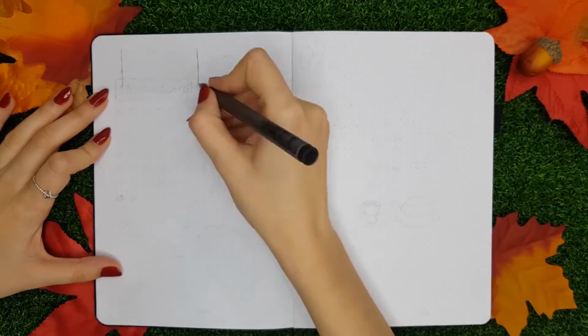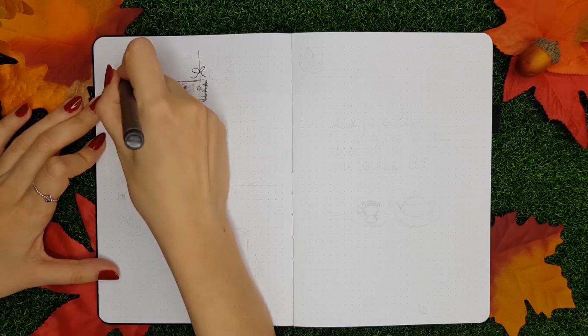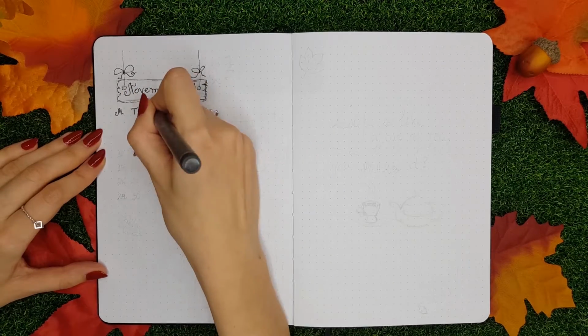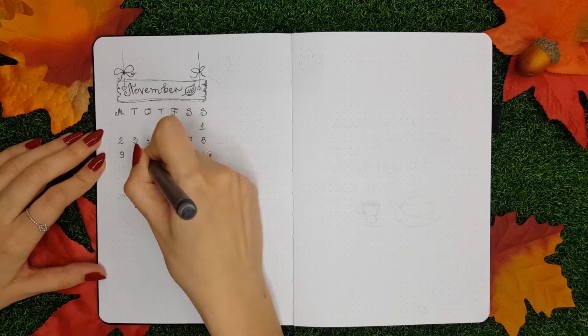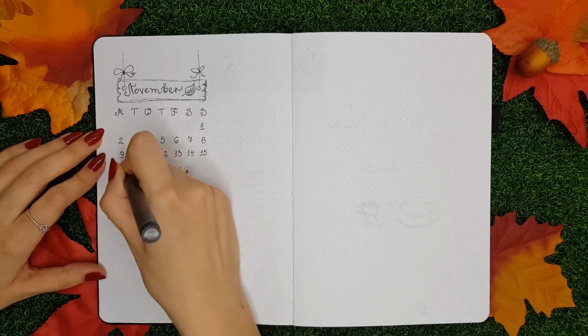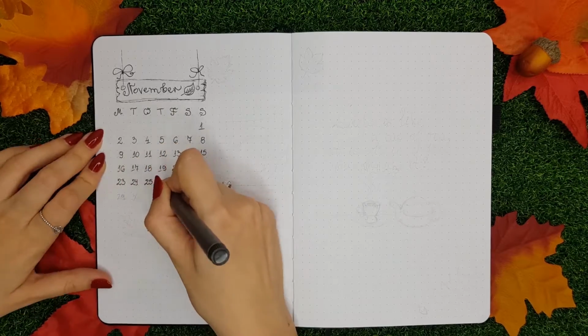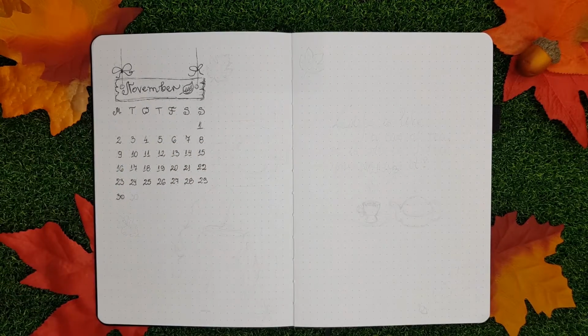So first of all, I have outlined all of the spreads with pencil beforehand, as you can see, or barely see. And also, sorry for the camera flickering from time to time, but this will get sorted a bit later in the video.